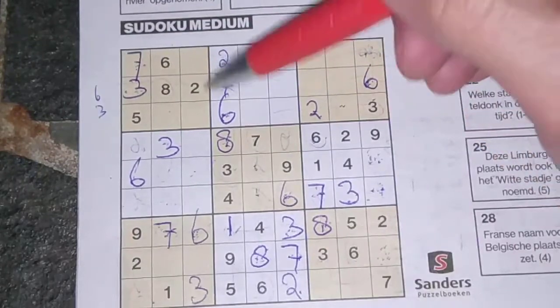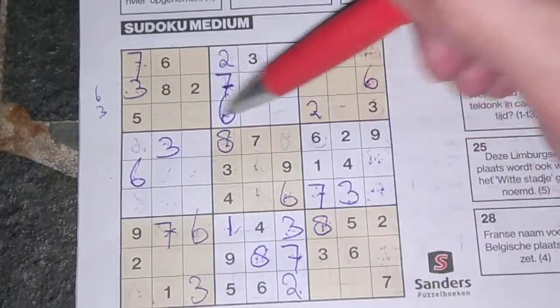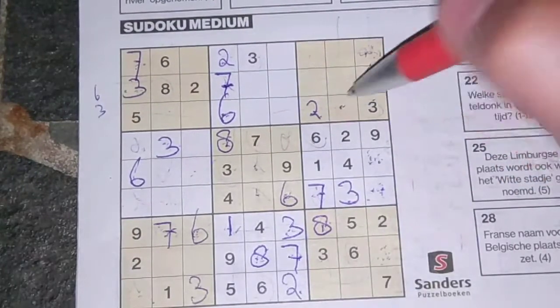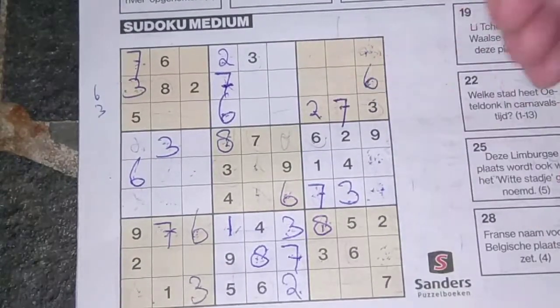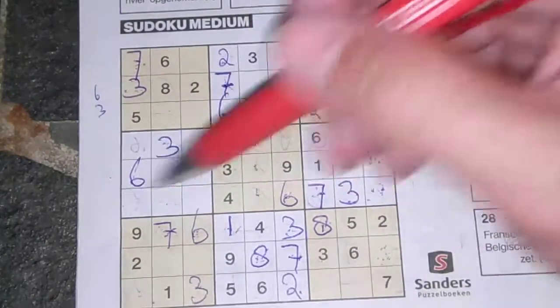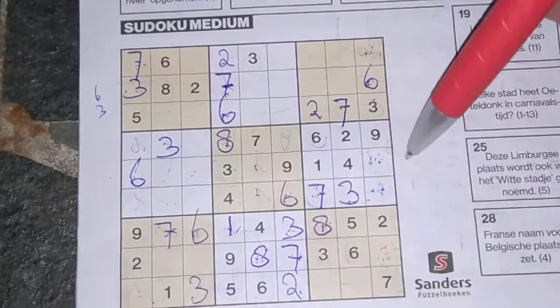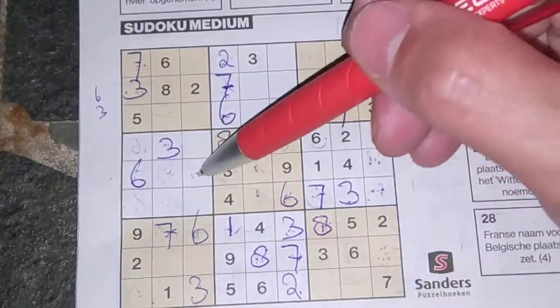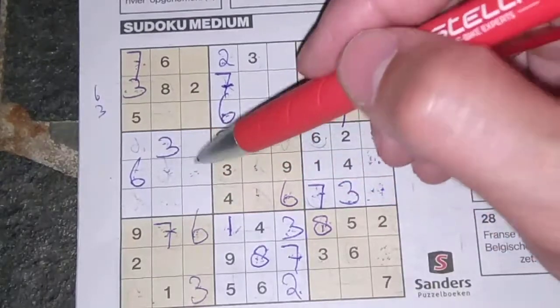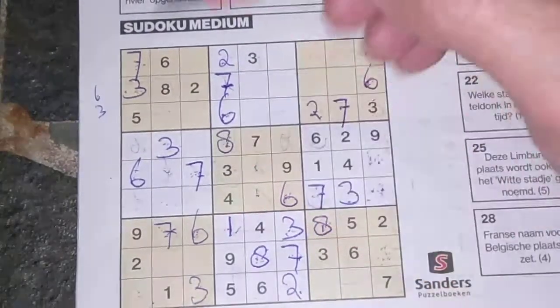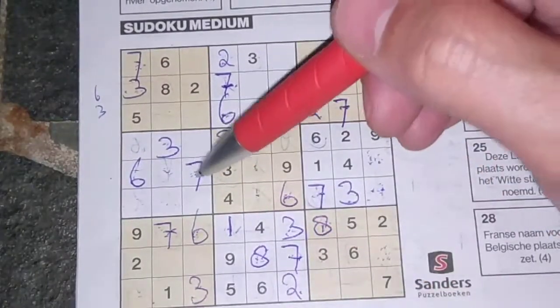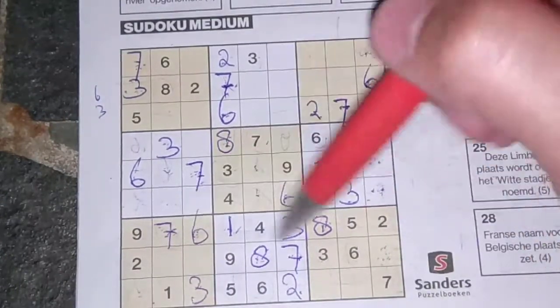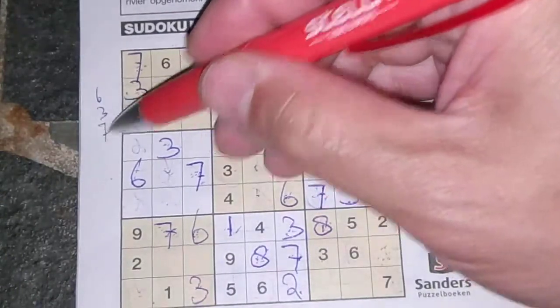7 in this row, 7 in the second row. So in the third row, the only place for a 7 should be here. 7 in this row, 7 in that row. So in the middle row, the only two places for a 7 should be here or there. But I see here 7, no 7 there. 7 should be here. And all the 7s are used. I can see. Yes, alright.